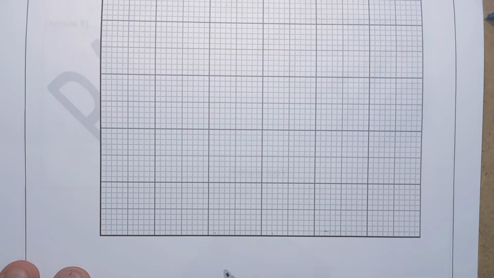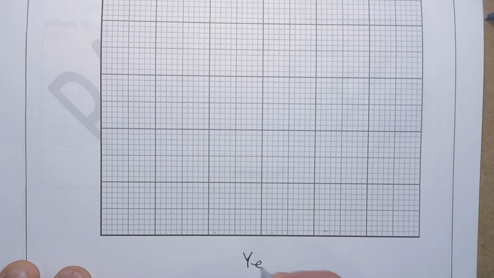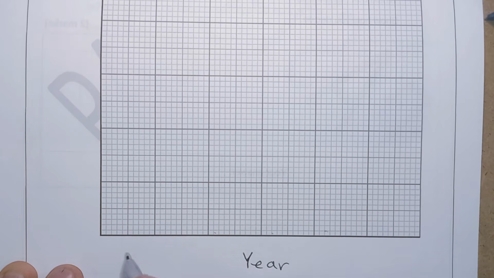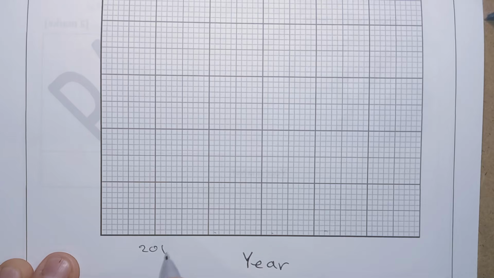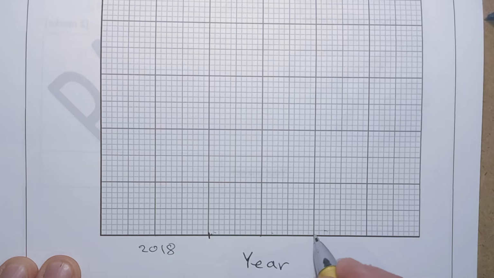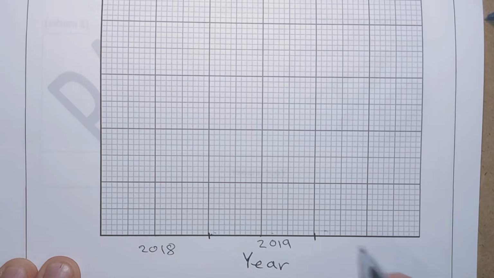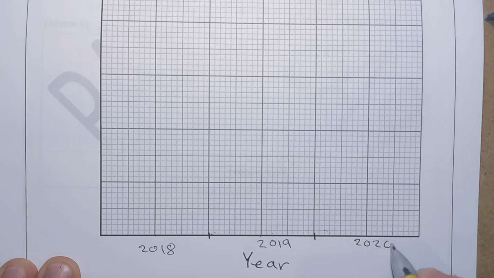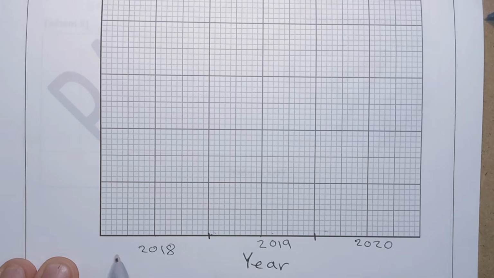So I think what I'm going to do is make this the year, and I'm going to do 2 boxes for each year. So this would be 2018, that's going to be here and here. Then the next 2 boxes will be for 2019, and then these 2 will be for 2020. But we're going to have a separate column for each company.